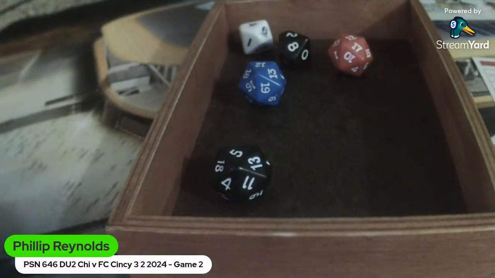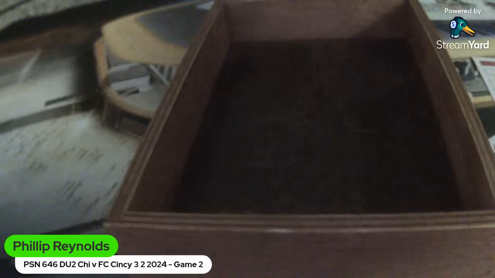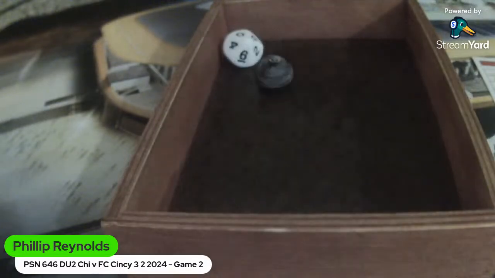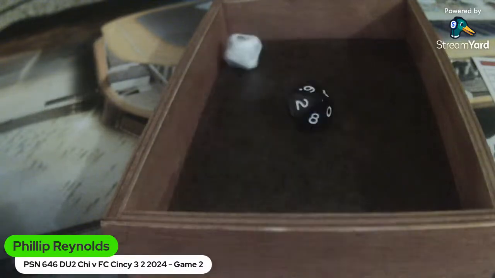That's going to be an 8-column attack for Cincinnati again. 60 is going to be a keeper check. Another keeper for Cincinnati. 66 on the keeper. That will be another save by Brady.